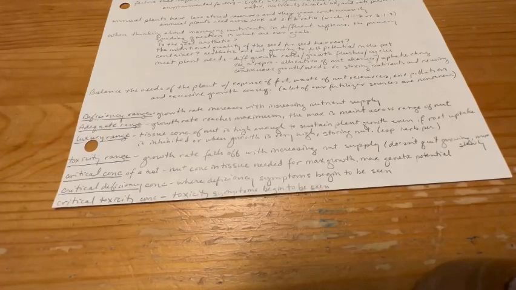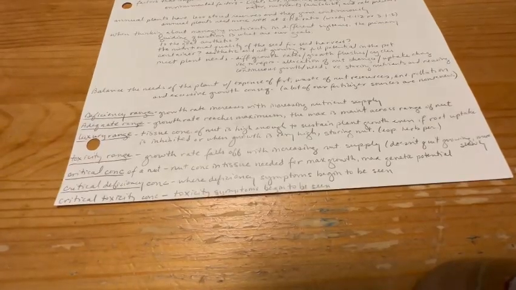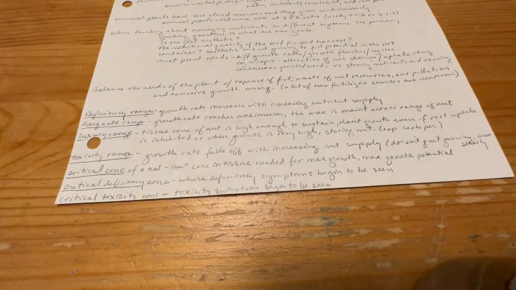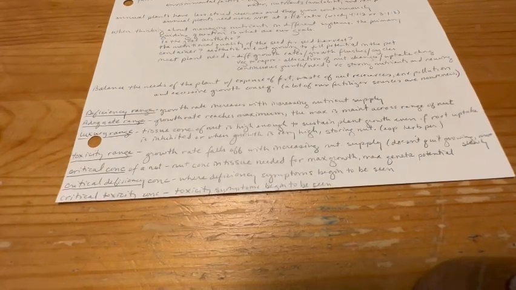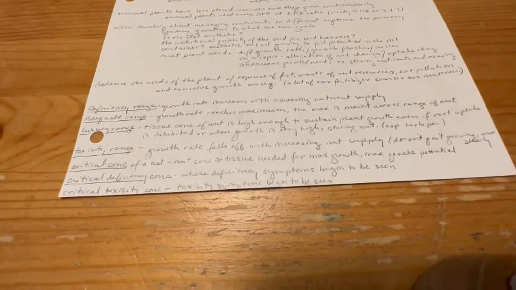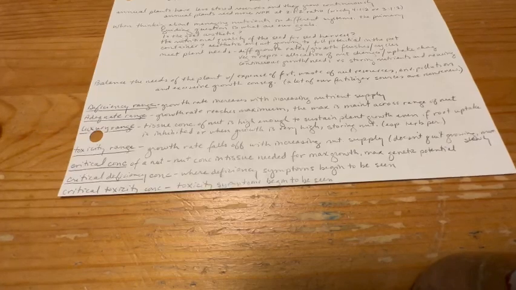Toxicity range. The growth rate falls off with increasing nutrient supply. It doesn't quit growing, it's just growing more slowly.